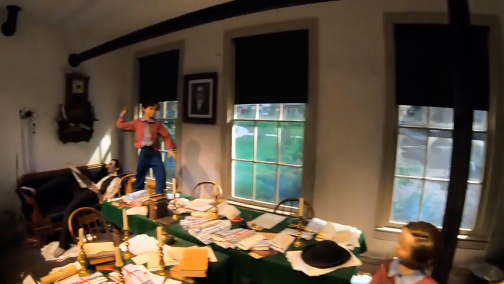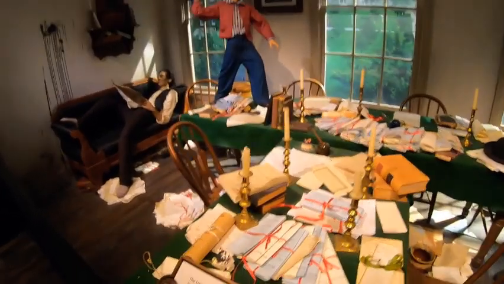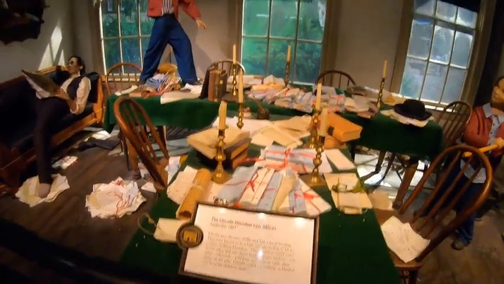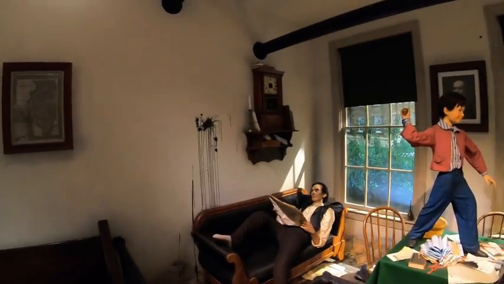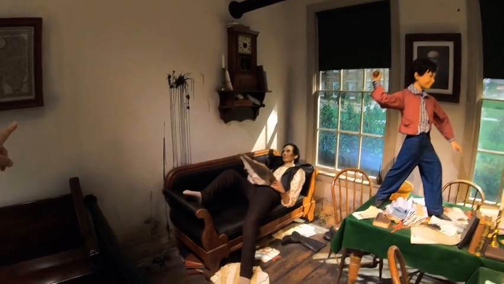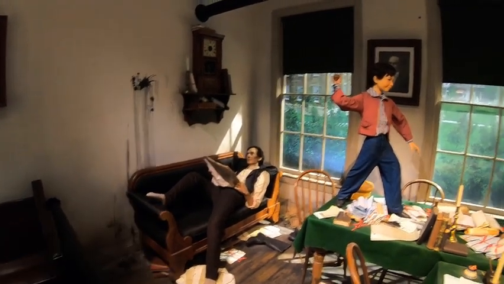Alright guys, this is Lincoln's law office, and the thing about it is that his kids were very unruly, like some of my students. And well, there's Lincoln, and here are his children.